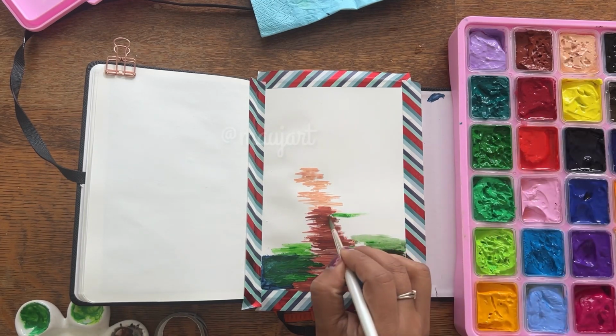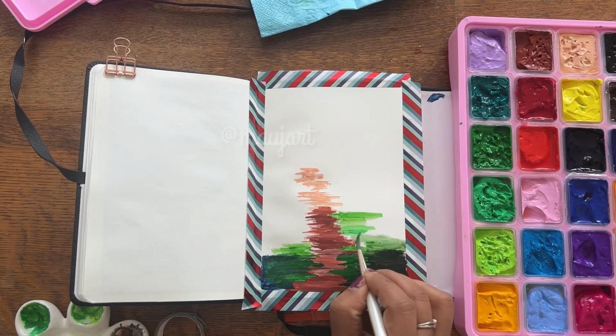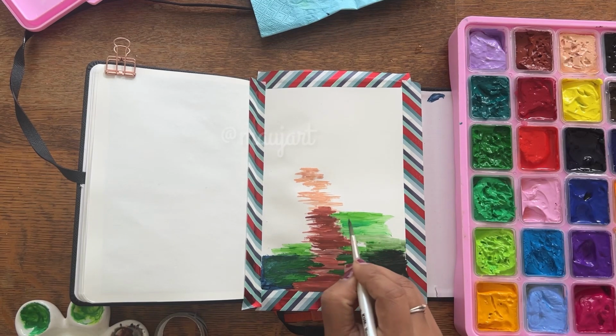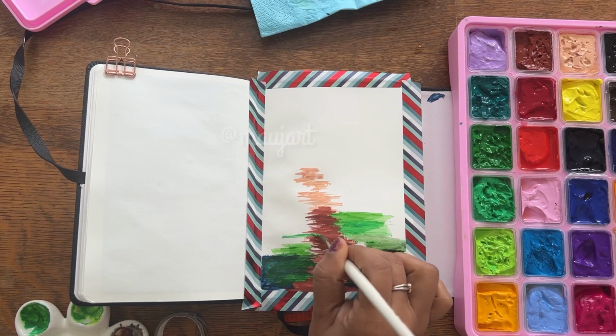So in the pathway we are moving from light to dark, and the same pattern will also be there in the surrounding as well. So as we move on in this painting, we will use the light green, and then slowly we will blend all the greens together.